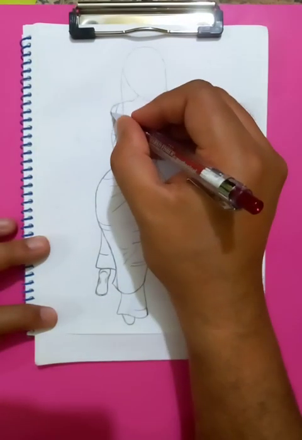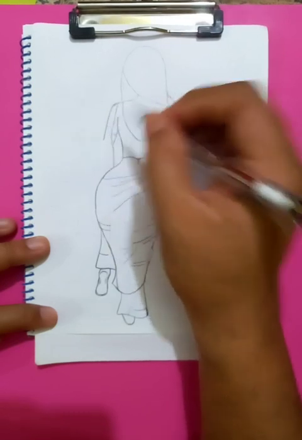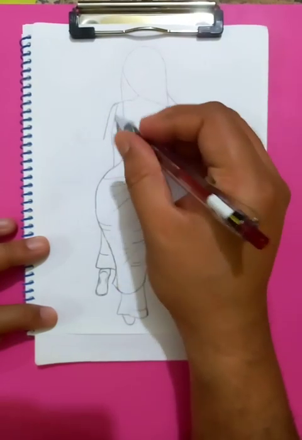Okay, and the draping part from the other side, which is hanging from the dress, you can see.